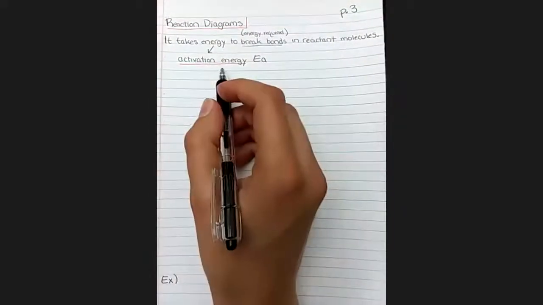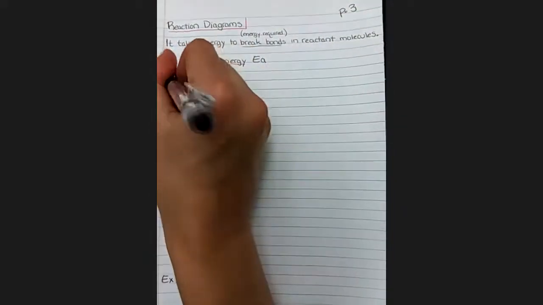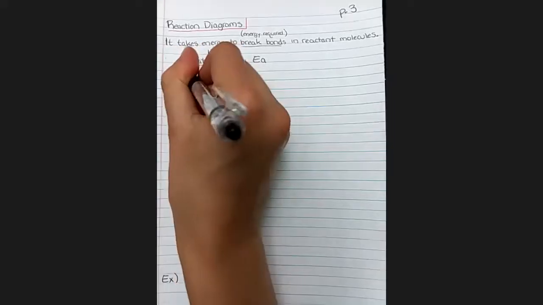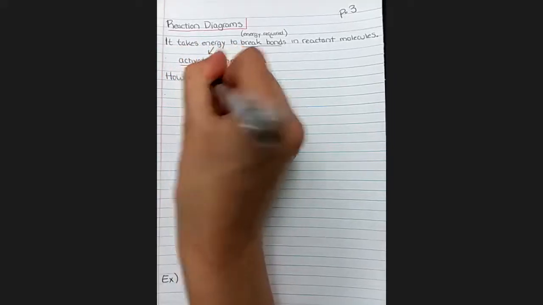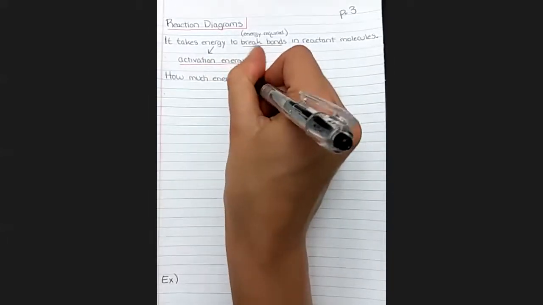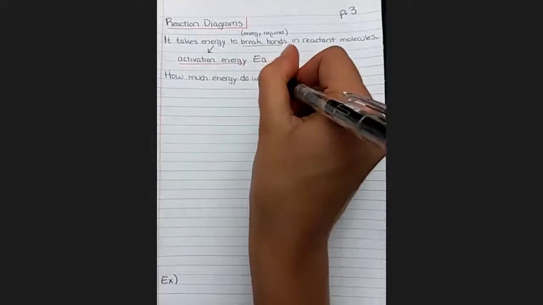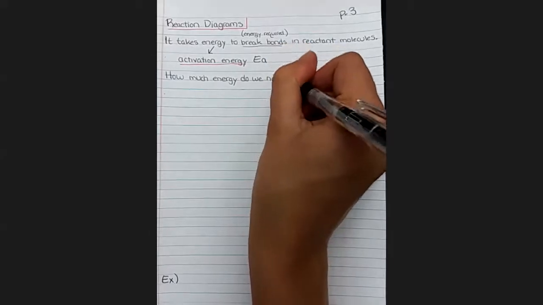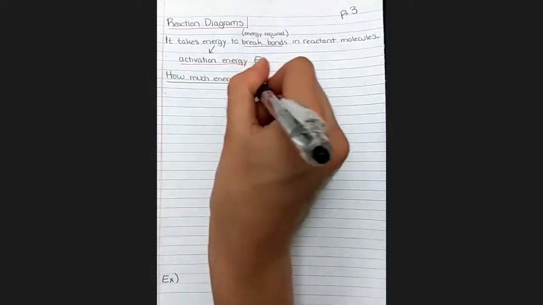Okay, and so the question is, how big is this energy? How much energy do we need for a particular reaction? And the answer is, it depends on the reaction, as you probably expected.